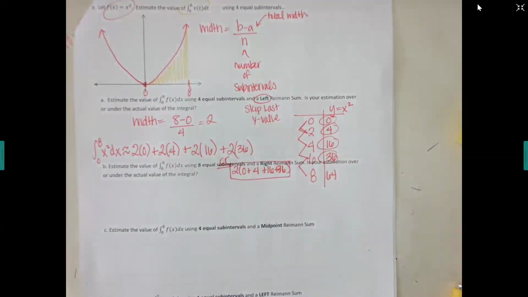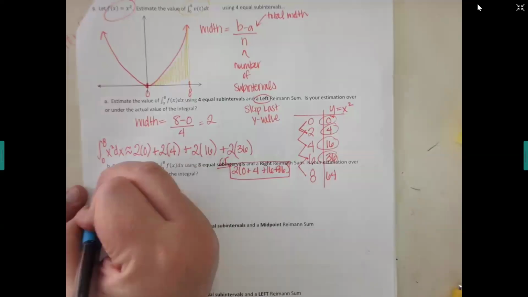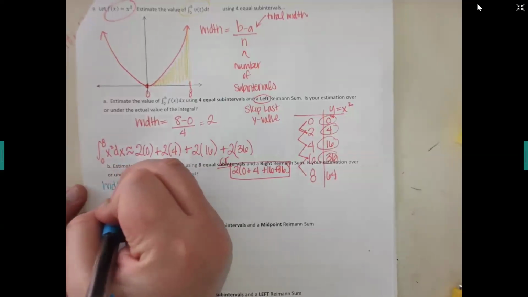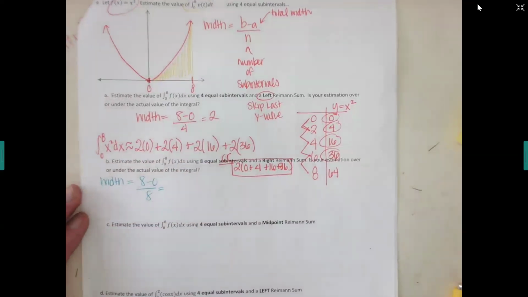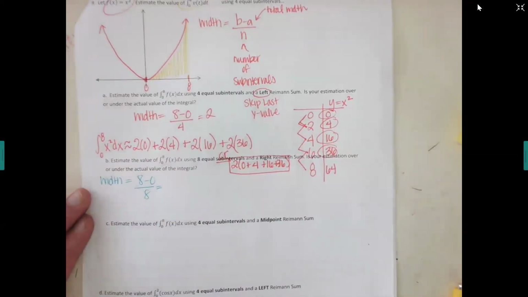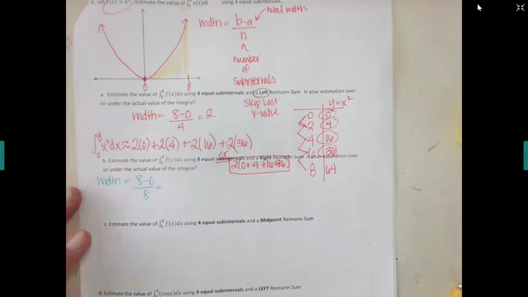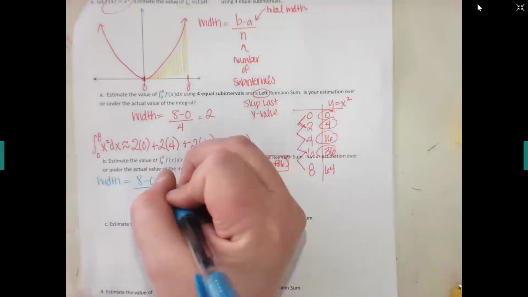Okay, now let's do B. Almost the same question, except now I want 8 subintervals. So here's what's going to change. I'm still going 0 to 8. My width is still going to be 0 to 8, but I want to divide it into 8 pieces. 8 minus 0 is 8, divided into 8 equal pieces. How wide is each piece?